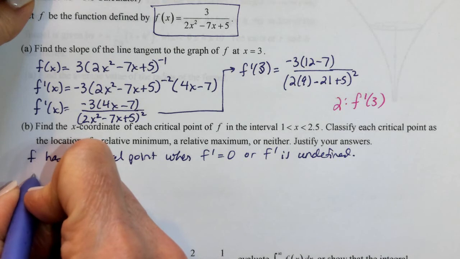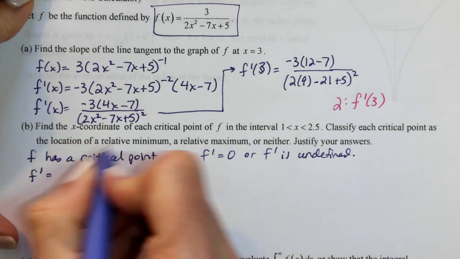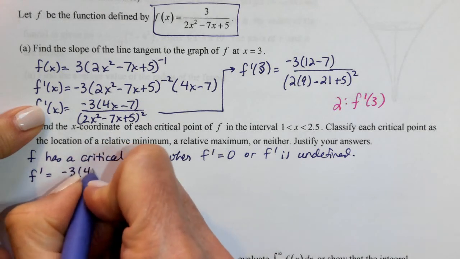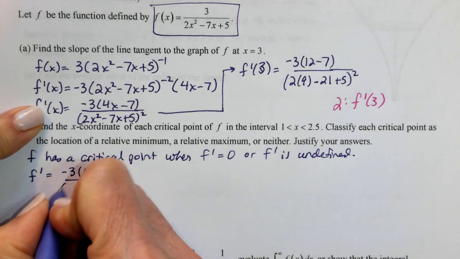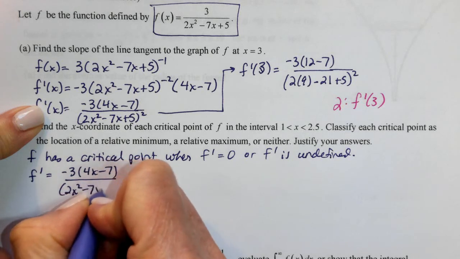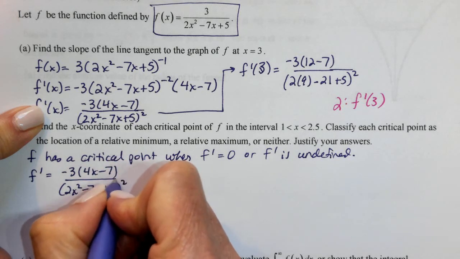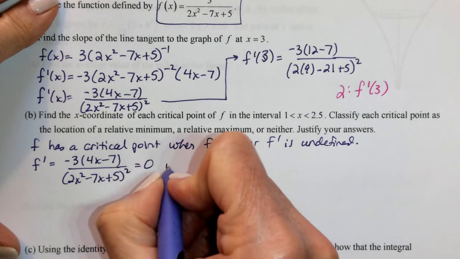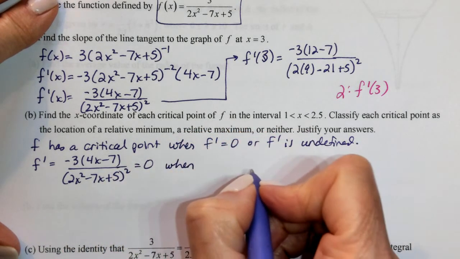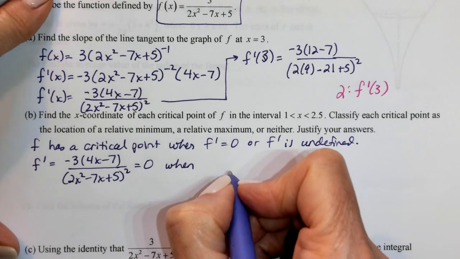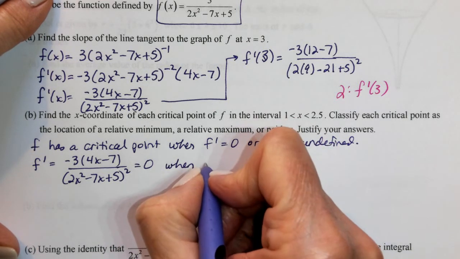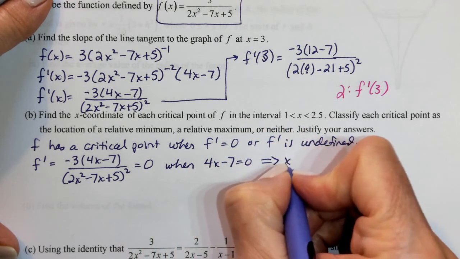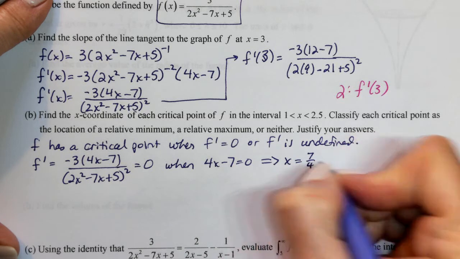So let's see. F prime, which is what we just found here, is equal to 0 when the numerator is equal to 0, right? So when 4x minus 7 equals 0, so x is equal to 7/4.